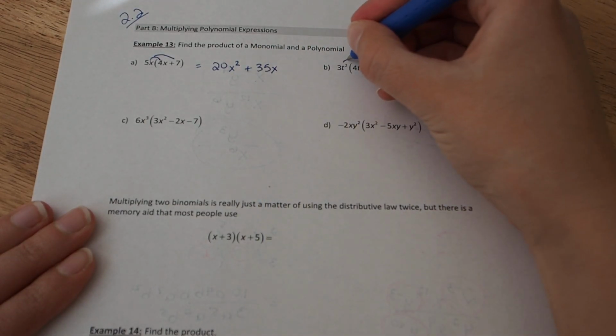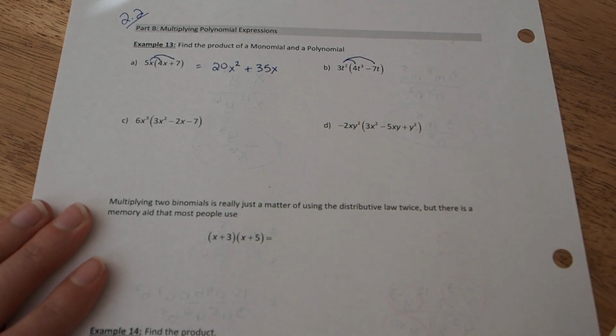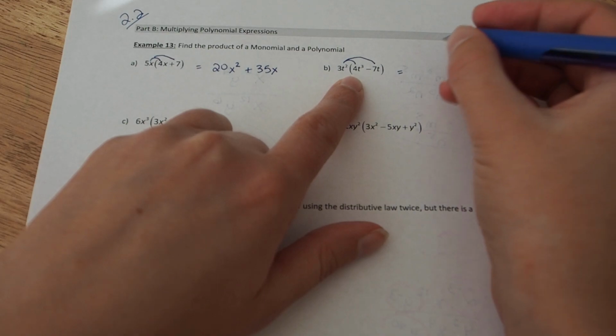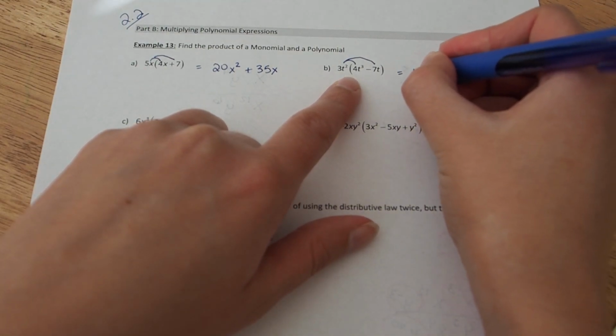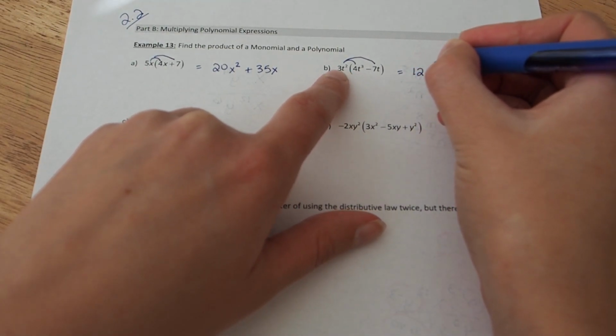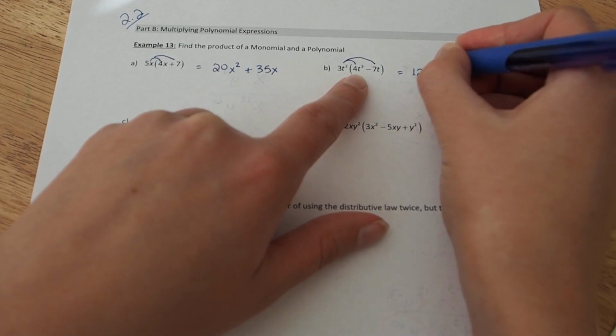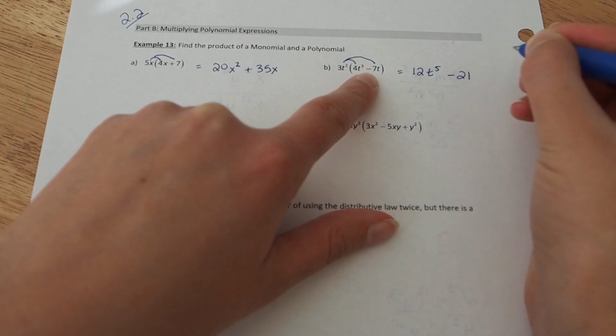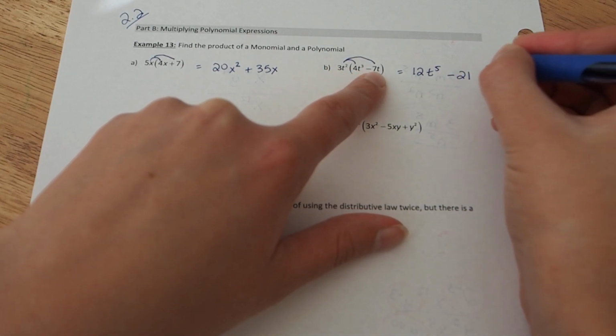The next one, it's also a monomial distributed through a binomial. 3t squared times 4t to the third is going to give us 12. t to the 2 plus 3 is 5, so t to the fifth. Minus 3t squared times 7t will be 21. 3 times 7 is 21. t to the third.